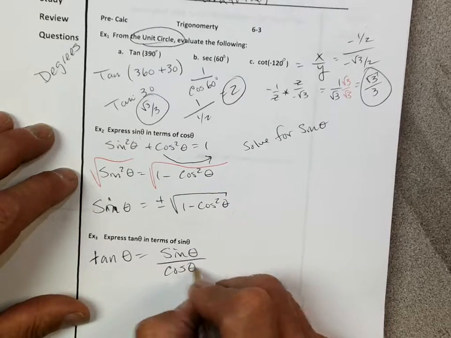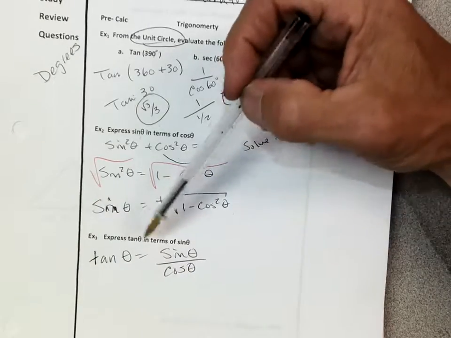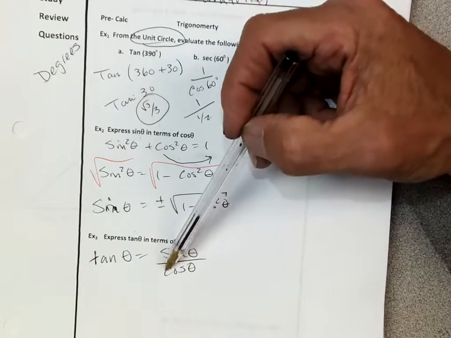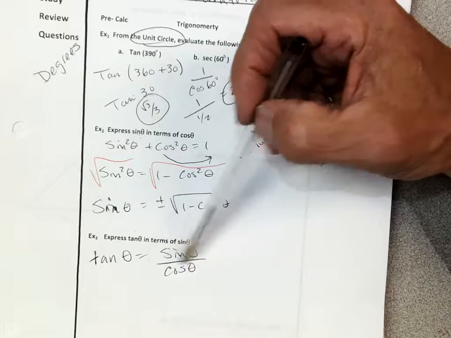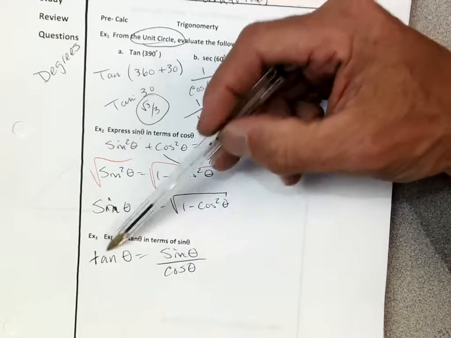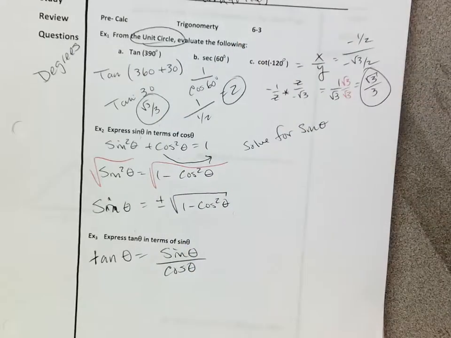So first of all, let's write this as tangent of theta is equal to sine over cosine. Okay, now it says express tangent in terms of sine. So sine's okay, but not cosine. So I got tangent as sine over cosine, but not cosine. I've got to get rid of the cosine because I want tangent just in terms of sine. So how do I do that?